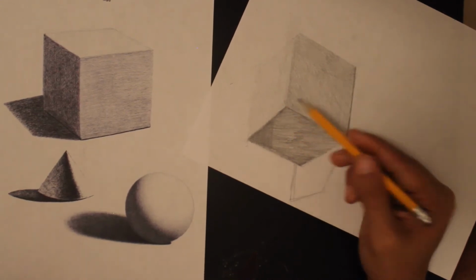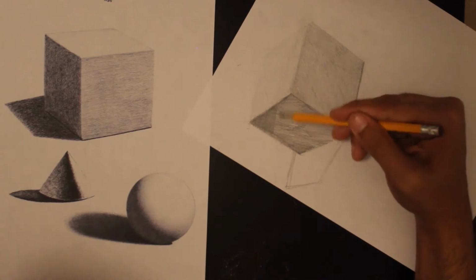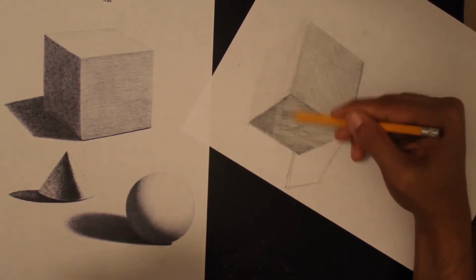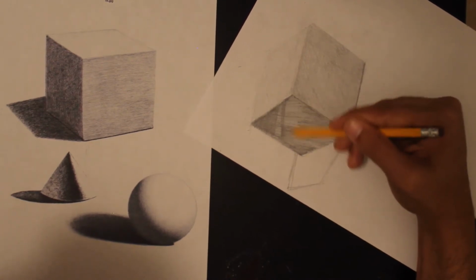And at this point, it'll really start to look a bit three-dimensional. It can't look completely three-dimensional because there's no back to it. But if there was another value behind it, it would look even better.